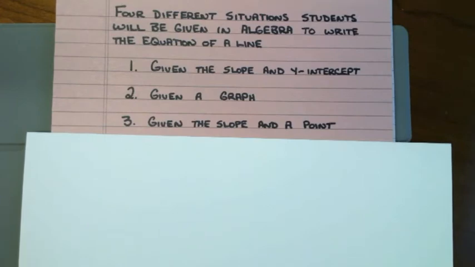There are 2 other situations. One where they're going to give you the slope of the line and a point. That means the piece of information you're missing is the y-intercept. You're going to have to use some algebra to figure it out. Once you've been given the slope, you put it there, do some algebra, figure out what the y-intercept is, and put it in the right spot.